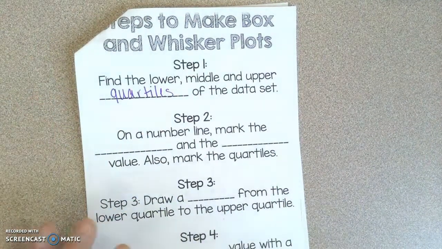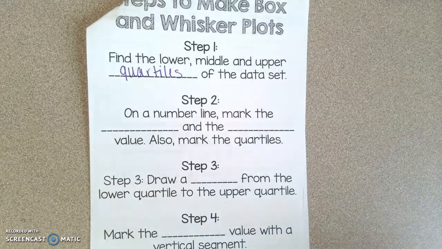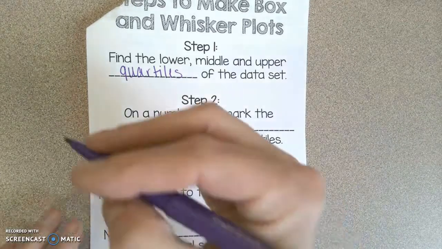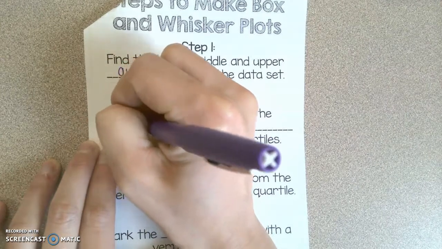Step 2 is just you create your number line, and remember when you do this on your projects, you're going to use a ruler, everything's going to be straight, but you're also going to have equal size spaces. So your number line really can just look very similar to your dot plot, but what you mark on the number line is going to be very different. So you're going to mark your greatest and your least value with dots, or your minimum and maximum.